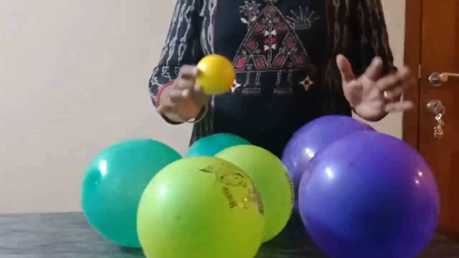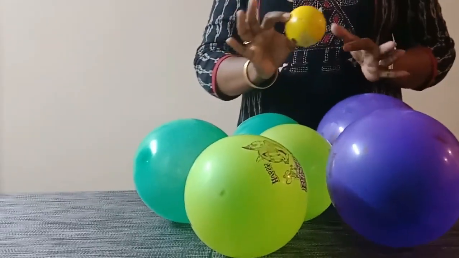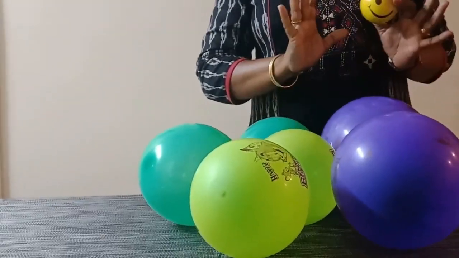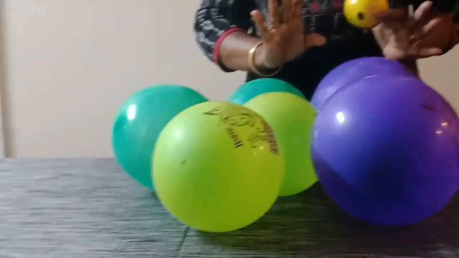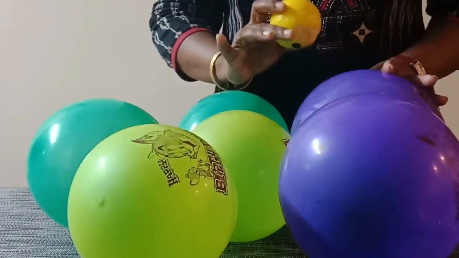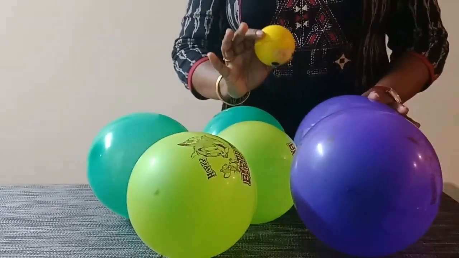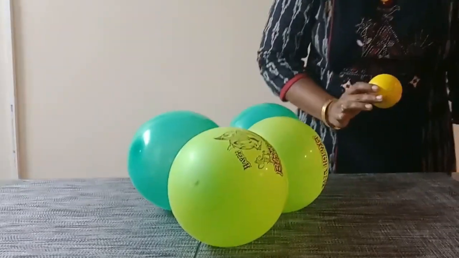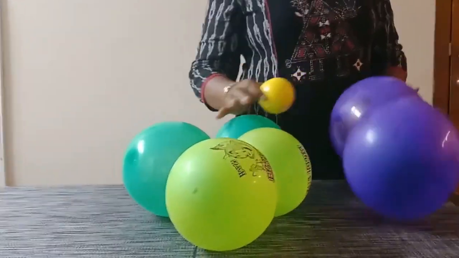So in sp3 hybridization, we are mixing one s orbital and 3 p orbitals. As a result, we get hybridized orbitals. What about the shapes of these hybridized orbitals? As you all know, we get 4 hybridized orbitals.